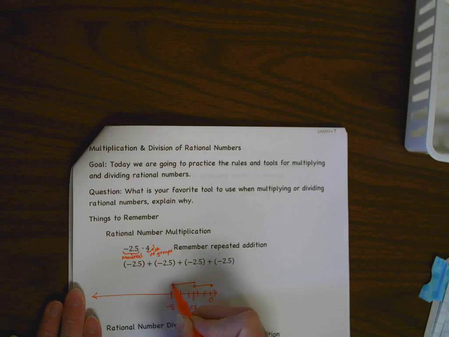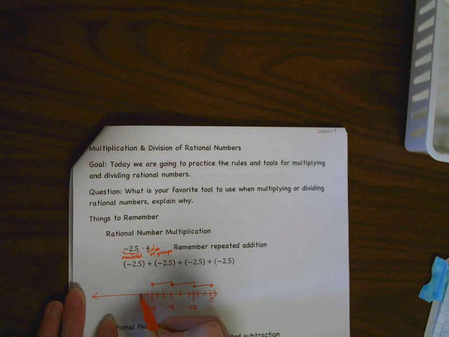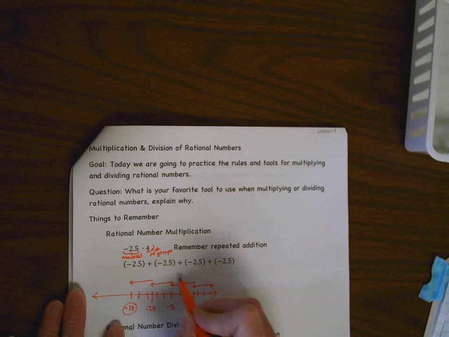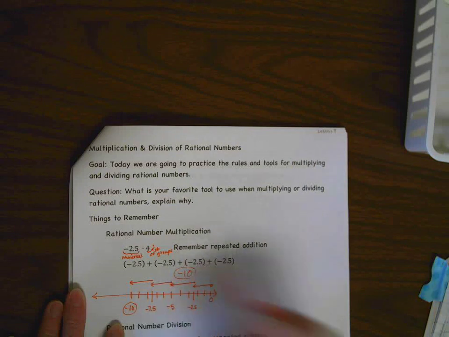Then we have another arrow, and we go 2.5 to the left, so 1, 2.5 would be 3, so we go to here. Now we're at negative 7.5, and then the half is right there, so that would be 8, then 9, 10, and we end up at negative 10 because we did it 4 times. So our answer to that problem is negative 10.